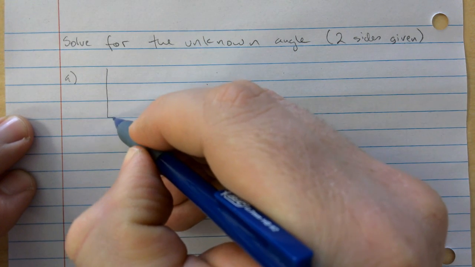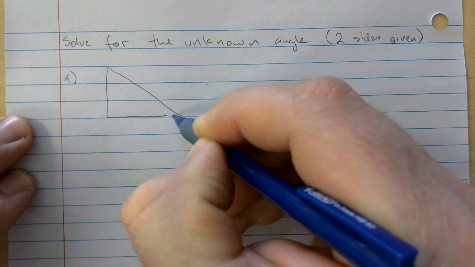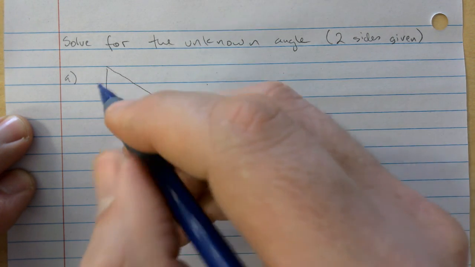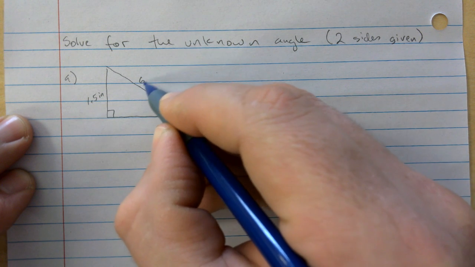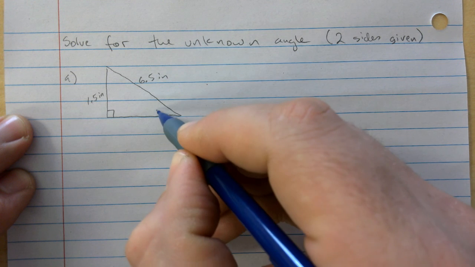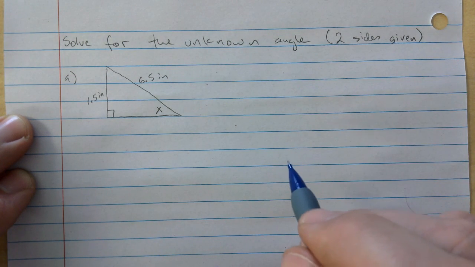So first question. 6.5 inches, and they want this angle right here. I'm going to put an X to it there.